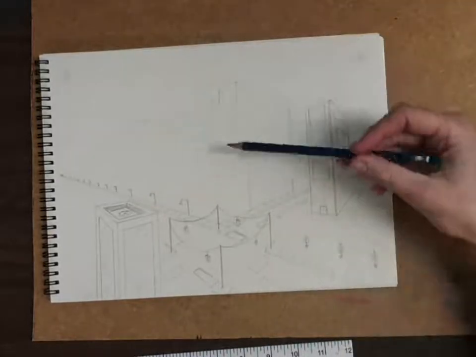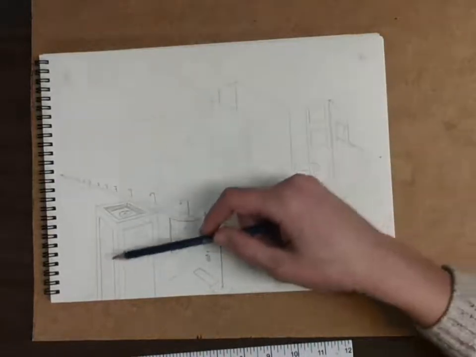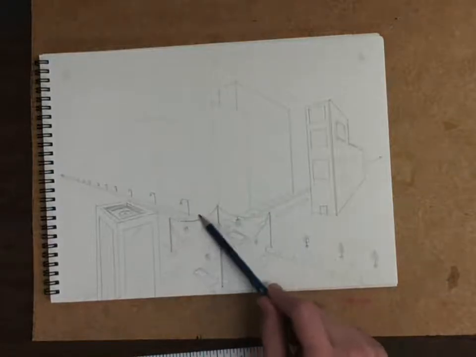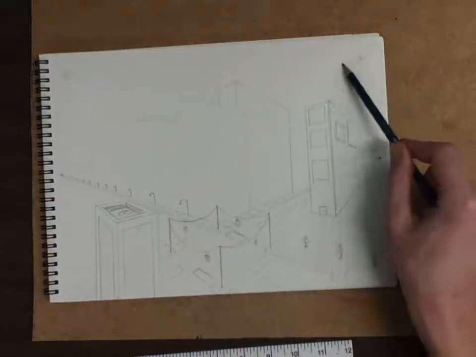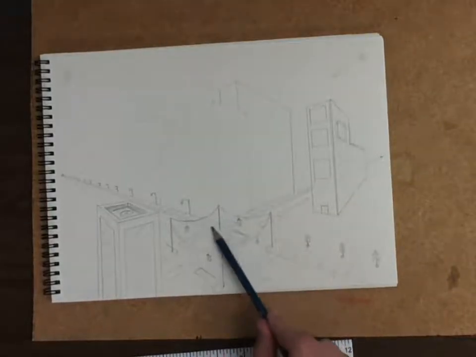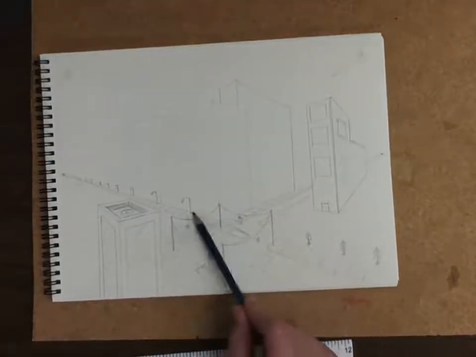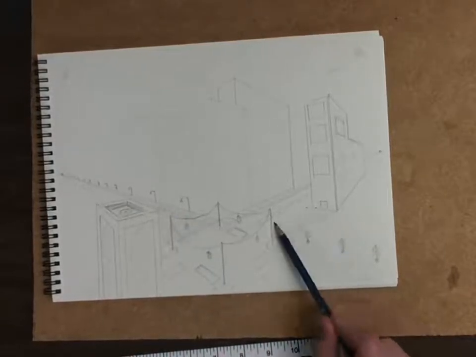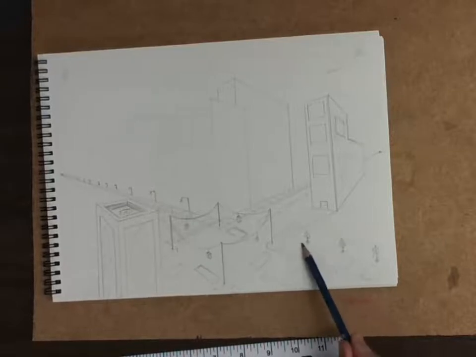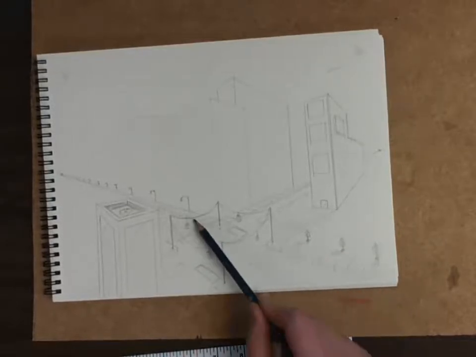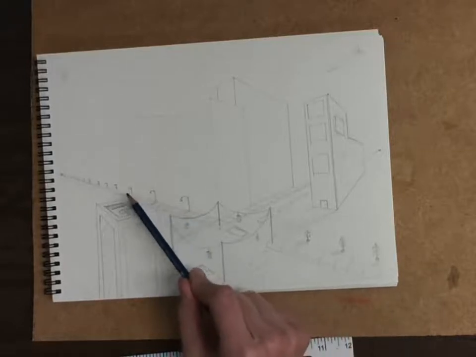middle, and then we would cast some shadows on our buildings, and then we'll also discuss casting shadows on the ground. So if the light source is coming this way, this side of the building will be dark, and then this side of the building is going to also cast a shadow onto the ground. And then each one of these trees would cast a shadow. Each one of these light poles.